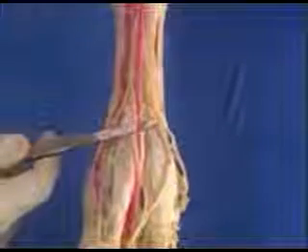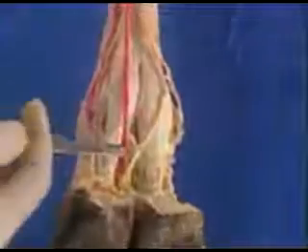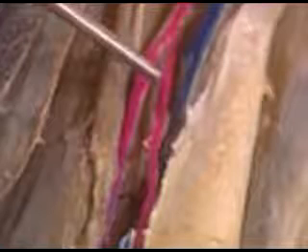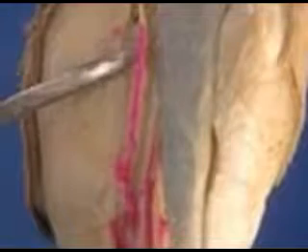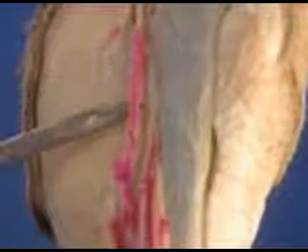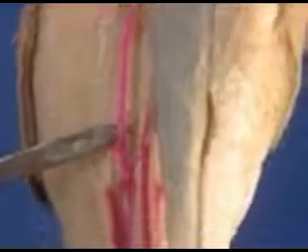Then it enters the interdigital space as volar common digital artery. This is the radial artery arising from the median artery at the lower third of the forearm. It passes down along the medial border of the metacarpus as medial volar abaxial digital artery.